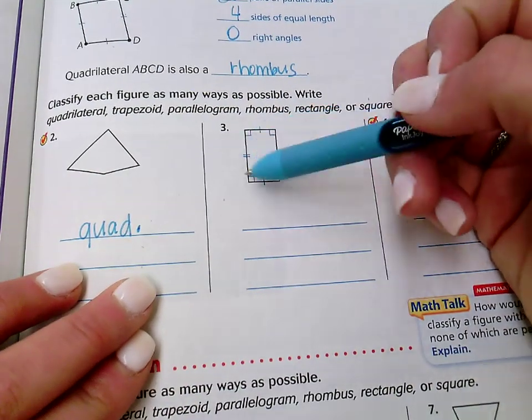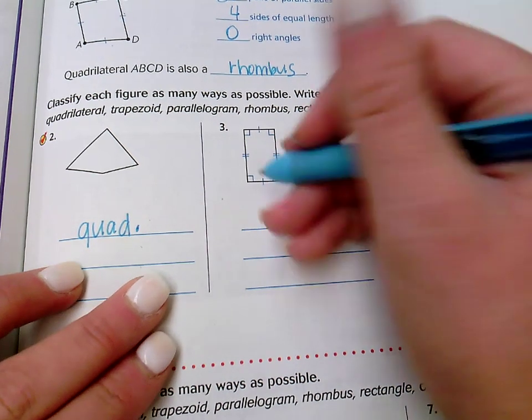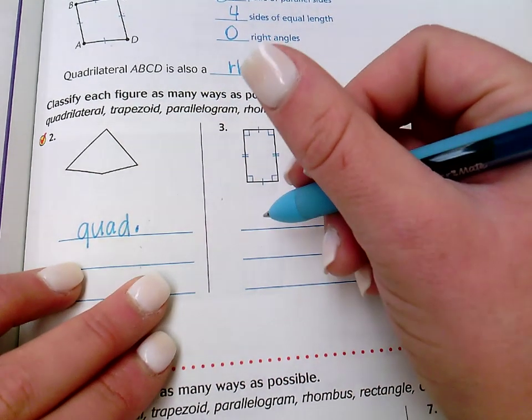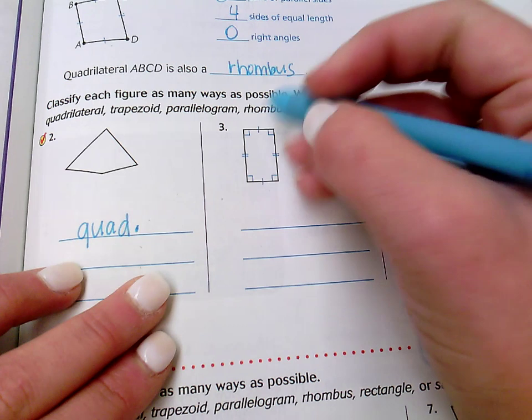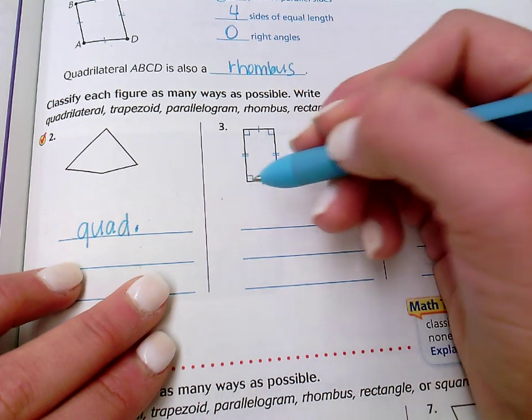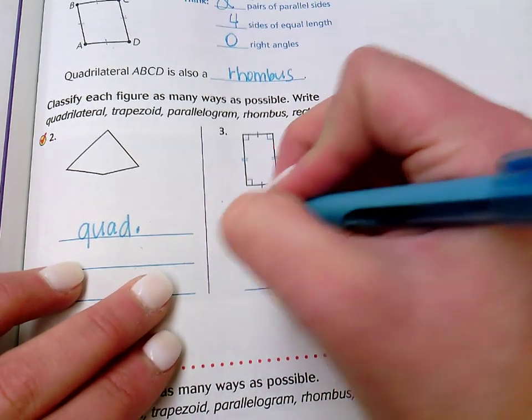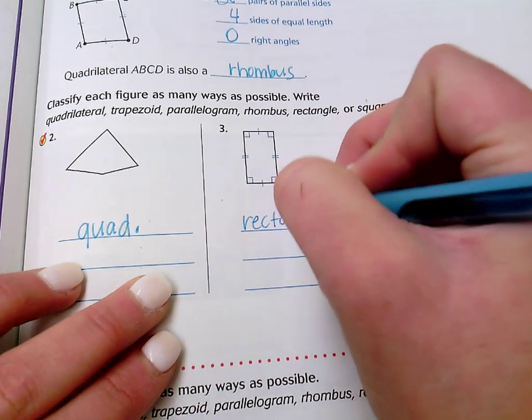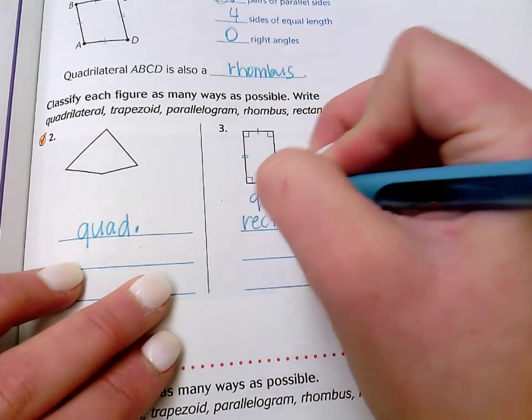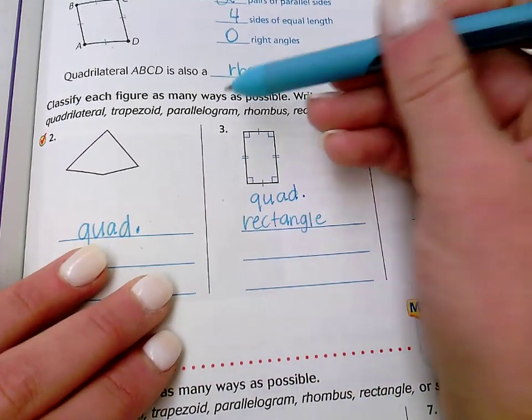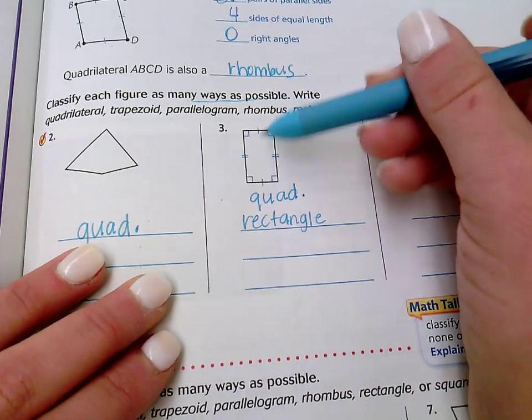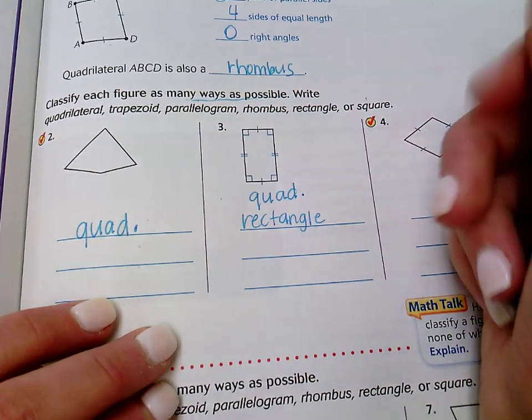Now this you might recognize as a rectangle. You already know that. It has two pairs of parallel sides, two pairs of sides of equal length, and four right angles. So I'm going to say rectangle. It's also a quadrilateral, because remember you want to do it as many ways as possible, and it's a four-sided figure.